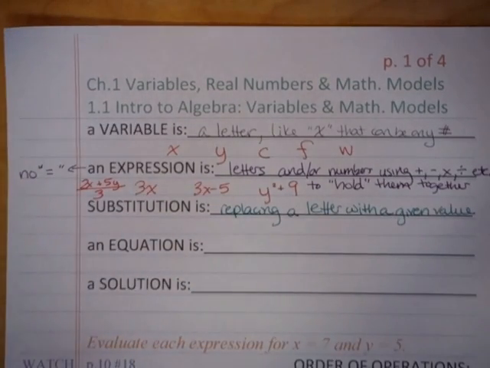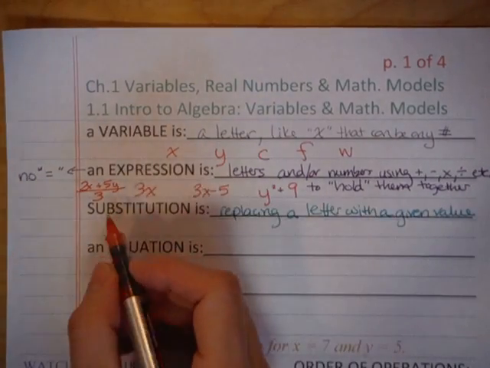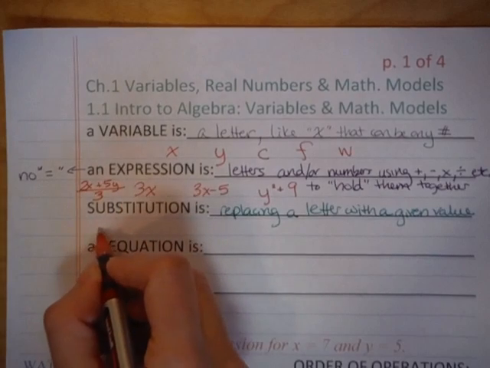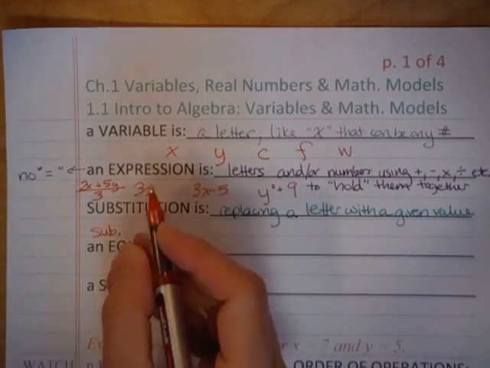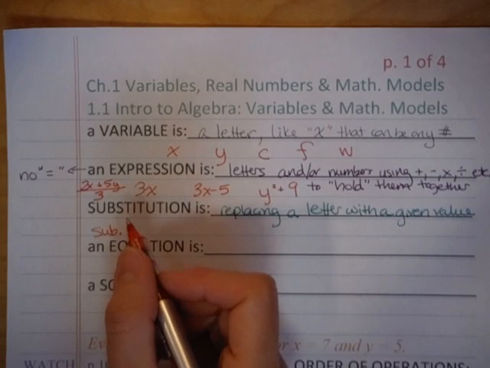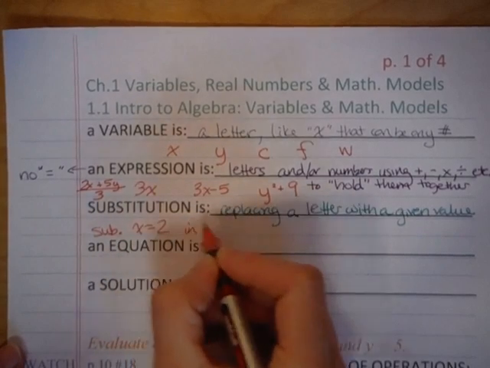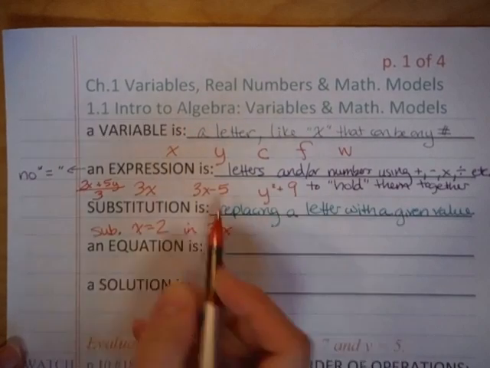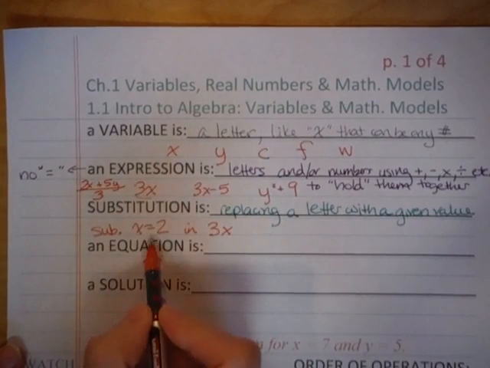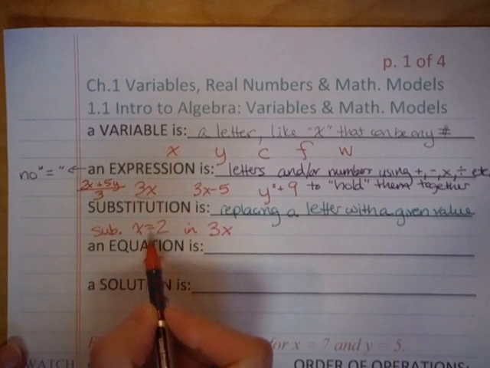And see if you've come up with an answer that makes sense, that makes the equation true. So let's look at an example of what substitution would look like. If we substitute, or the word you might hear is evaluate, x equals 2 in 3x. So we take this expression from up here, 3x, and now we're going to replace the x with a 2.